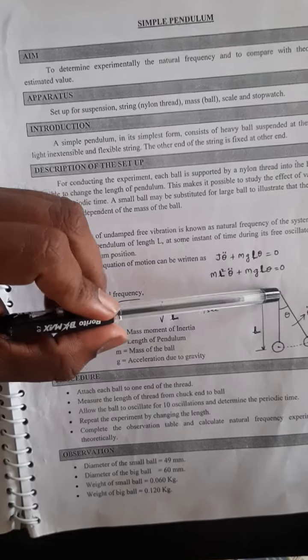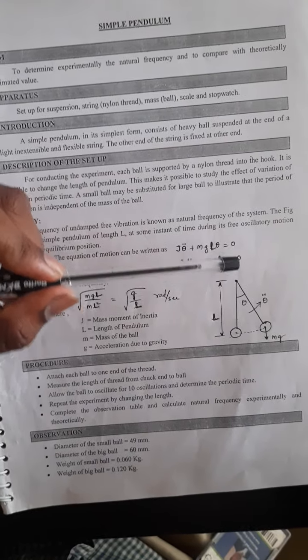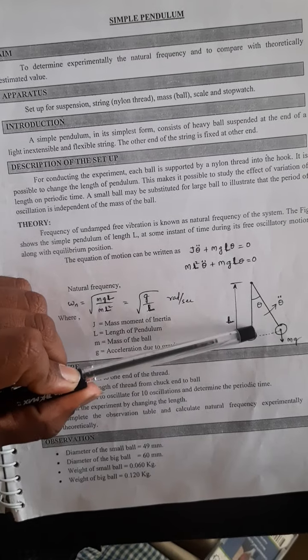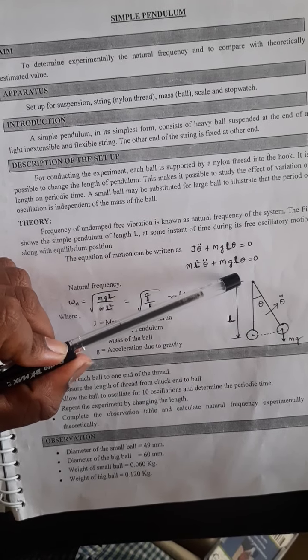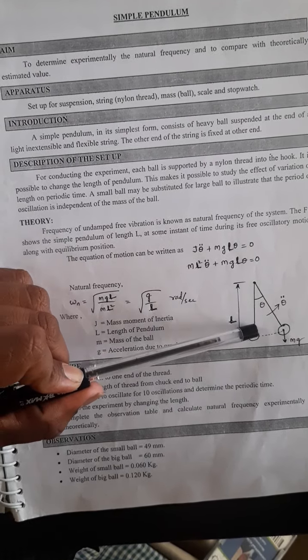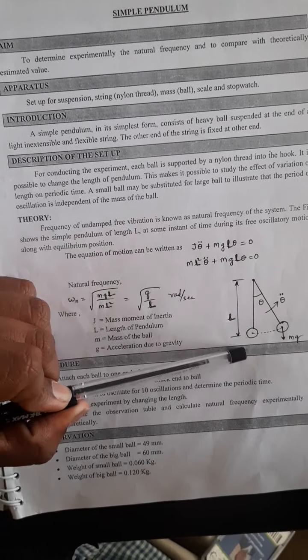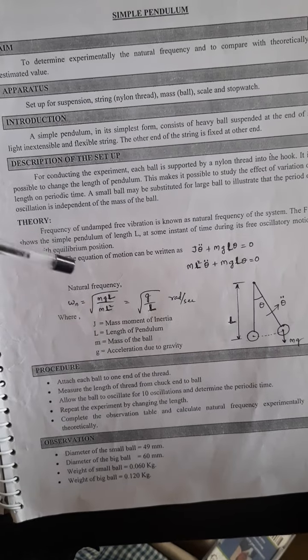So here this figure shows the basic construction of simple pendulum. This is the thread and this is the mass attached, and the length of suspension is the length of this thread and the radius of this ball. Put together, it is L plus R, known as length of suspension.